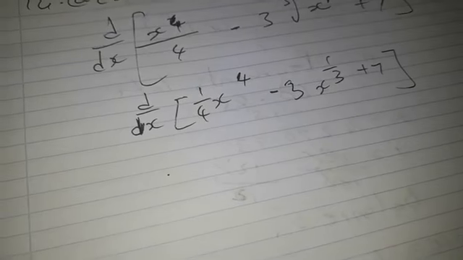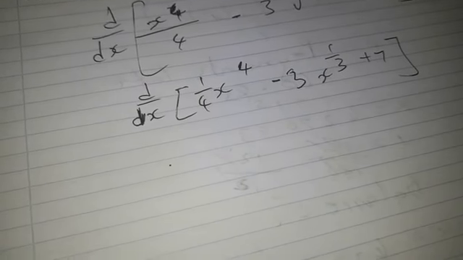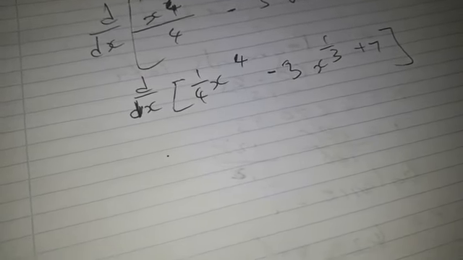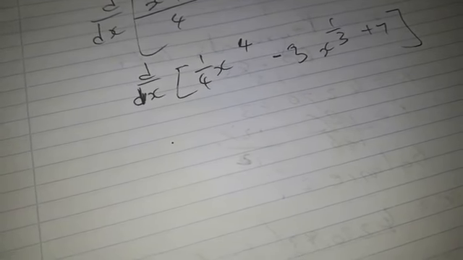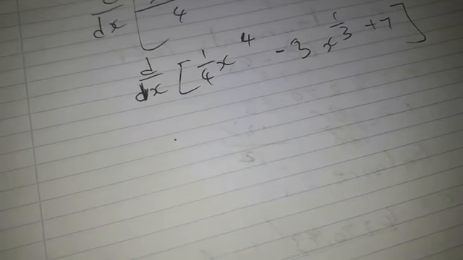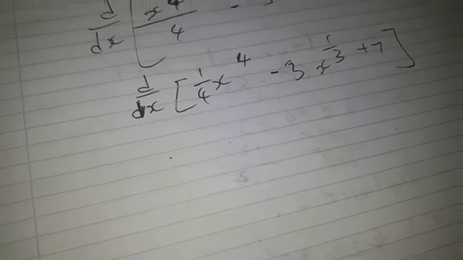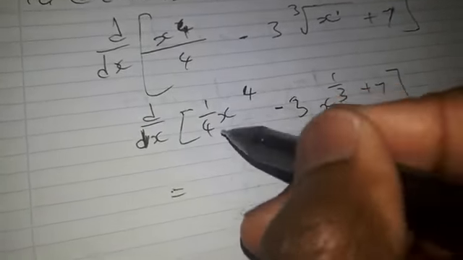Because we are now differentiating, you don't have to be fancy or anything. It's literally just a matter of you saying equal to, and then you just carry on. There's really not much to it. So here you're going to say equal to, and then you differentiate.